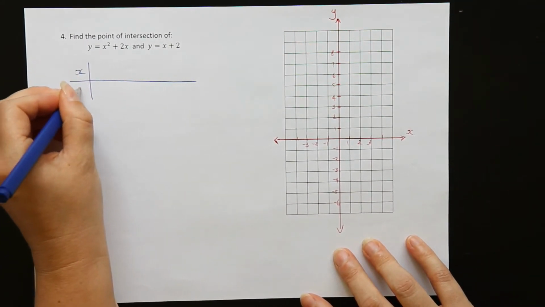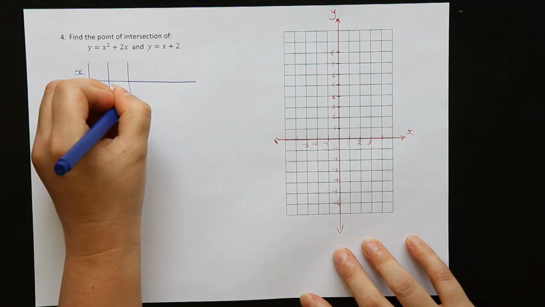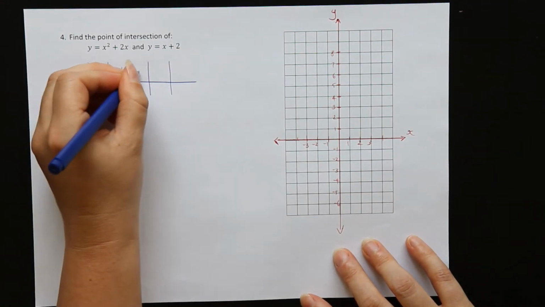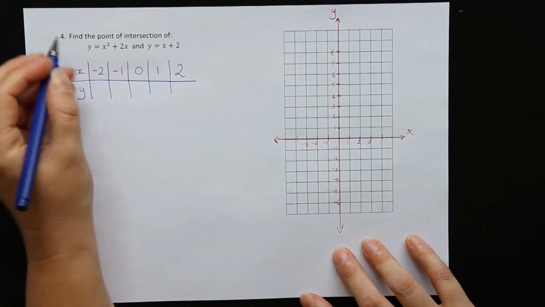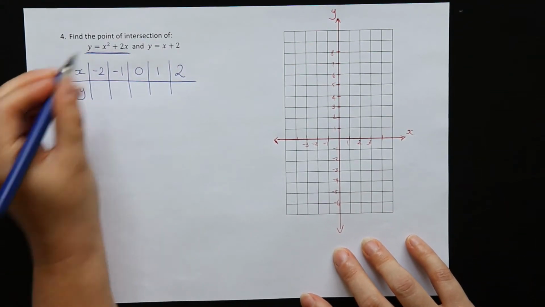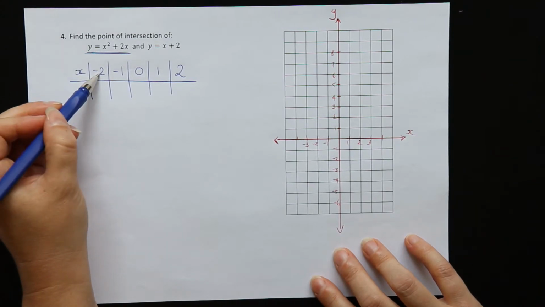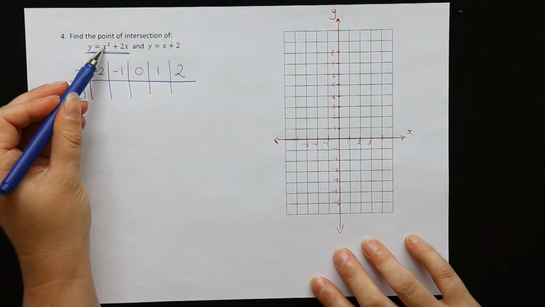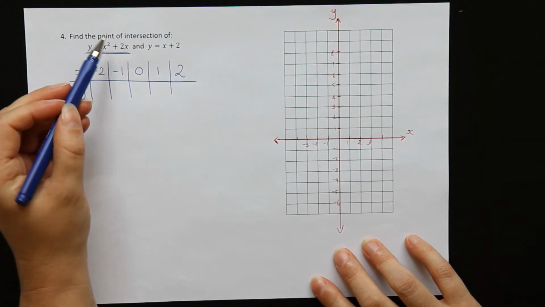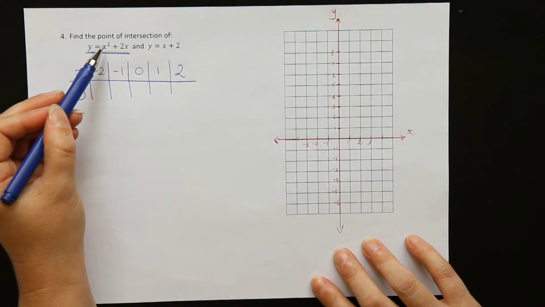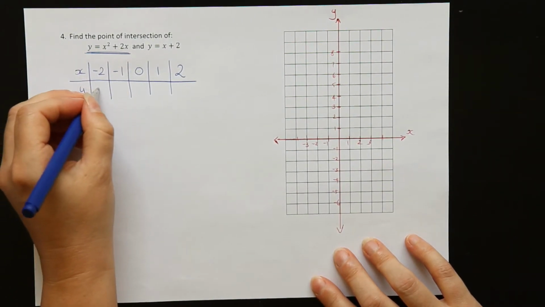So x and y, -2, -1, 0, 1, 2. And I'm going to do this one first. y equals x squared plus 2x. So subbing in -2, you can use your calculator if you need to. -2 squared is 4. Plus 2 times -2 will make a -4. So I have 4 minus 4, that's going to be 0.